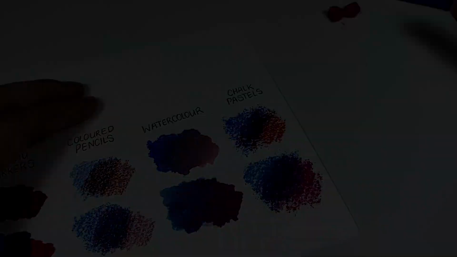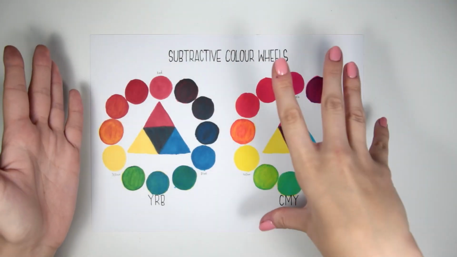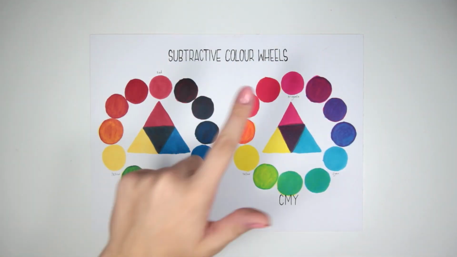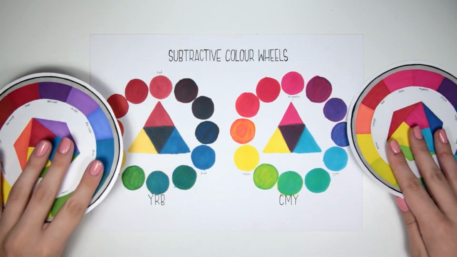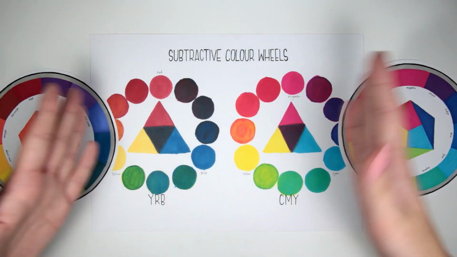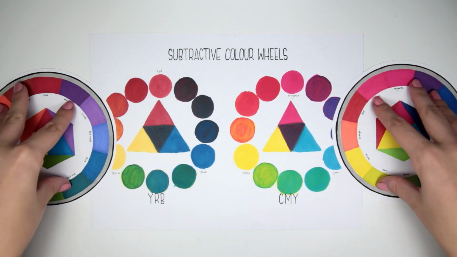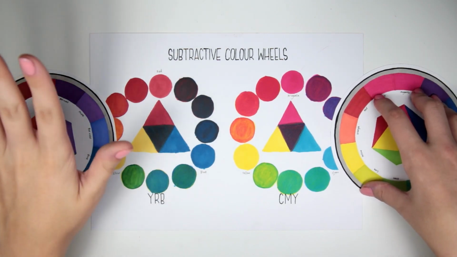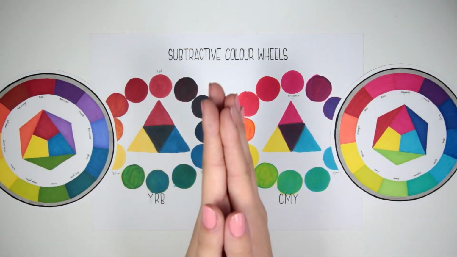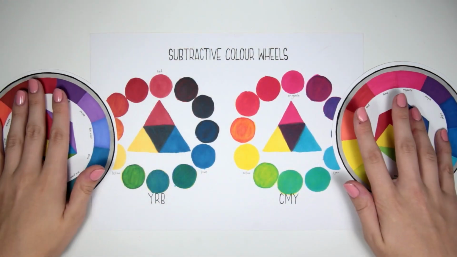Anyway, you get the point. So that really concludes the colour theory lesson for today. Hopefully you now know about the true primaries of pigment and ink and have the knowledge to create your own colour wheel using whatever medium you desire. I personally have these two colour wheels which just sit in my shelf and I'm able to reference them when I need it, so I definitely recommend you doing that as well.